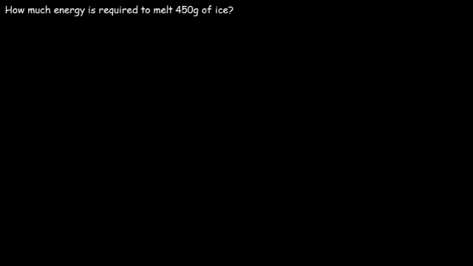Now let's work on some problems. How much energy is required to melt 450 grams of ice? What do you think the answer is to that question? So first, let's write the equation. We're dealing with a phase change. We're not changing the temperature. We're changing the phase of water from a solid to a liquid. So we need to use the latent heat of fusion.